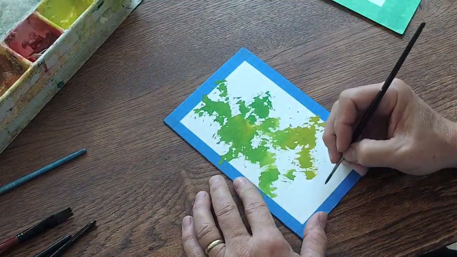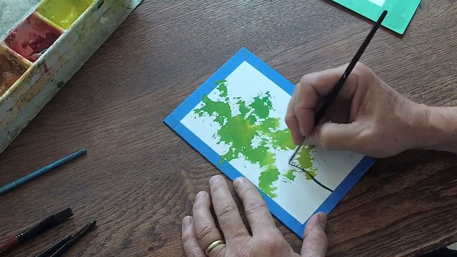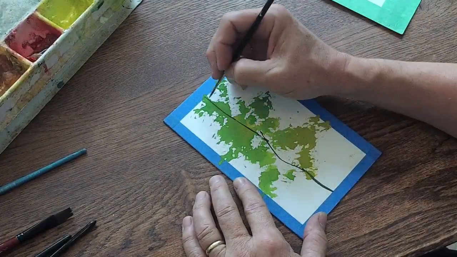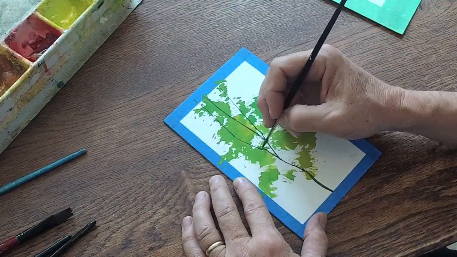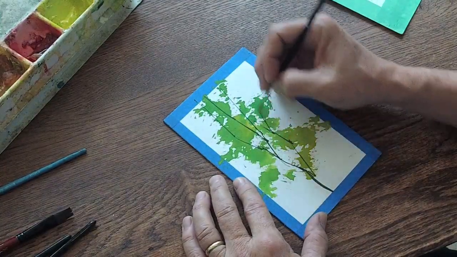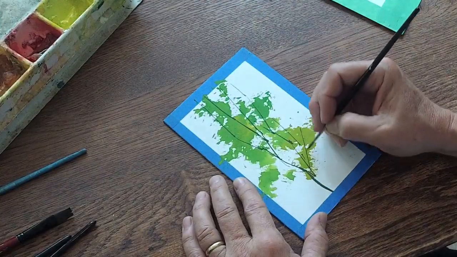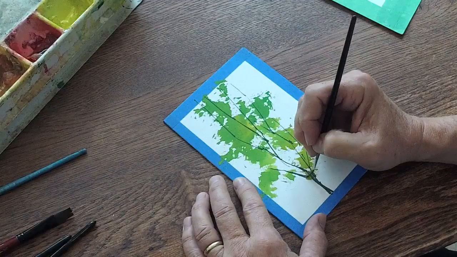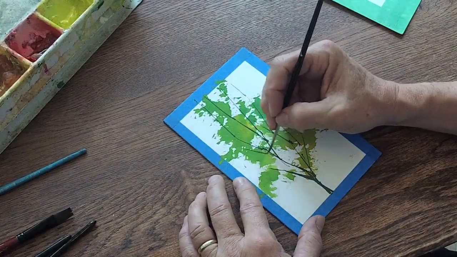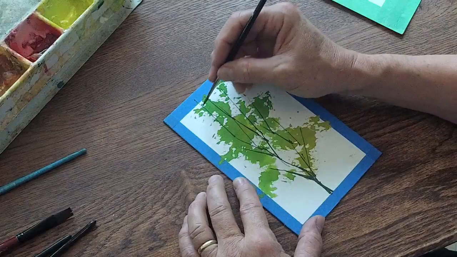Let's quickly do another one right here. This time I'm going to use a round brush to indicate the branches. Obviously, for some reason for this demo, I'm in the mood for a little sapling kind of trees. This is not a mighty oak. The principle still holds true for the mighty oak, of course.